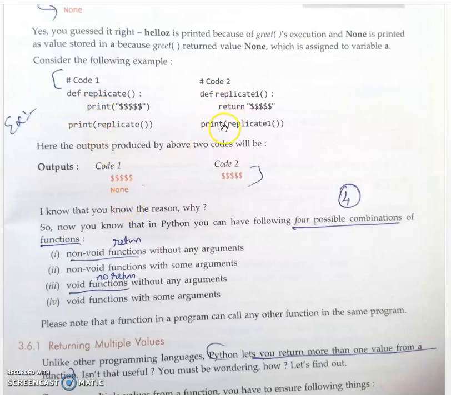Okay, here also we are calling from the built-in function. The control is transferred here and it will return here. It is not printed inside; it will return the value to this function. So it will be printed. There is no None statement here.